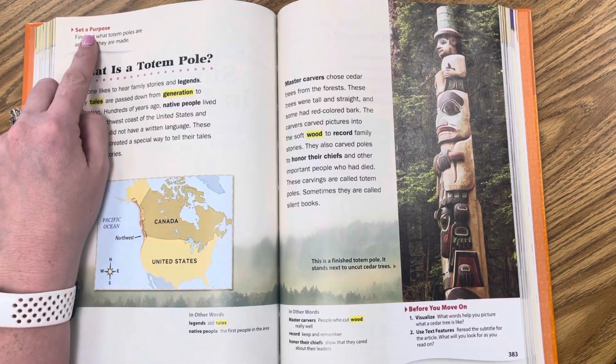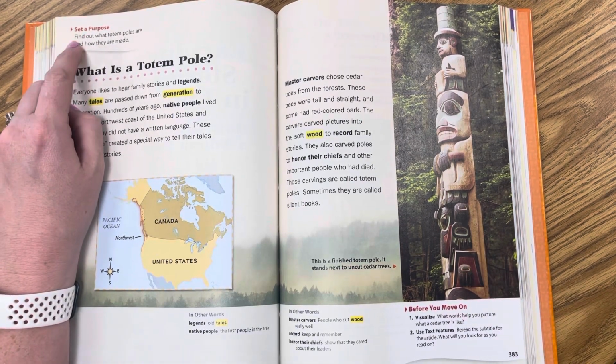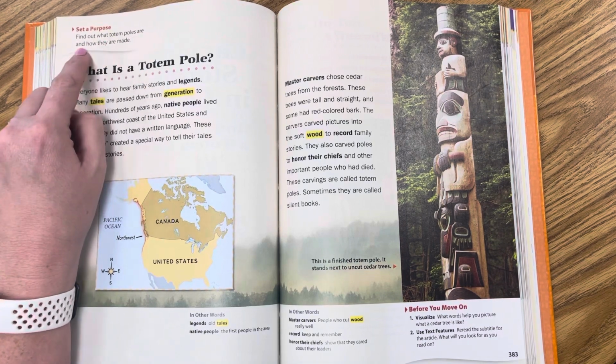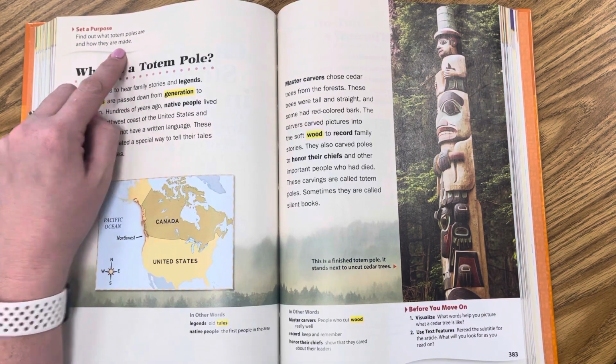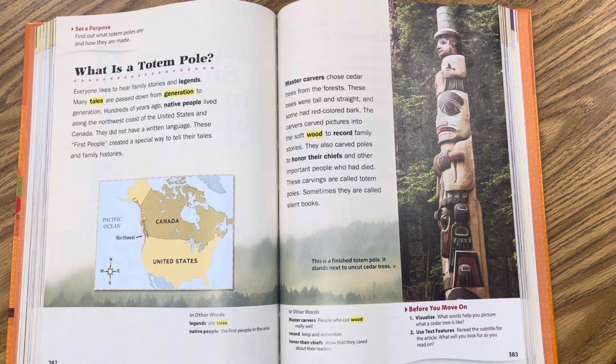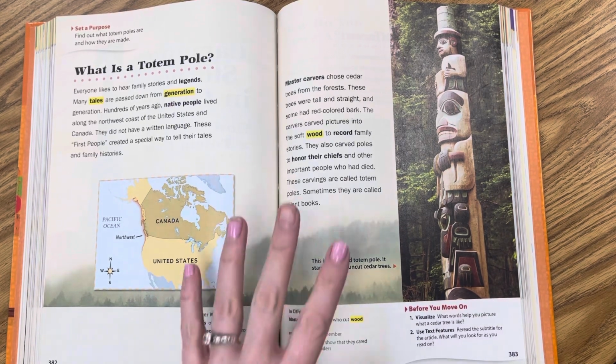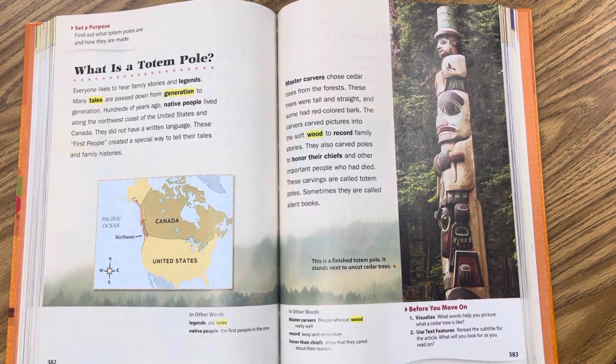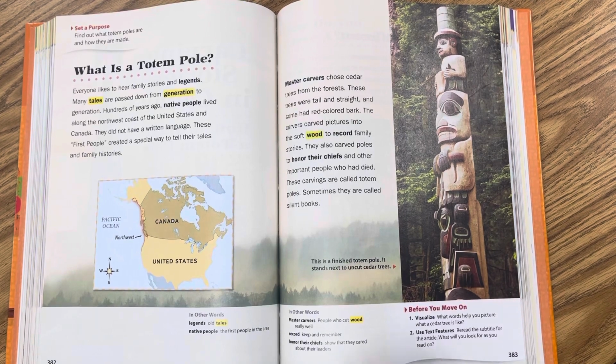So when we start reading, we're going to set a purpose. We're going to find out what totem poles are and how they are made. And you might have seen a totem pole or heard about totem poles, but this article is going to give us a lot of information about them and how they are made.